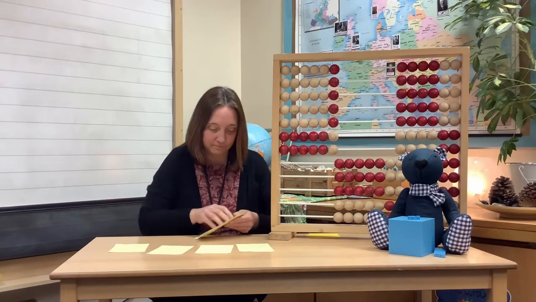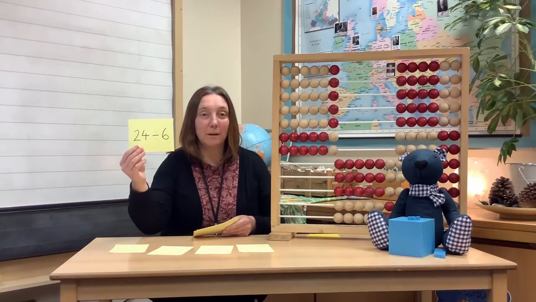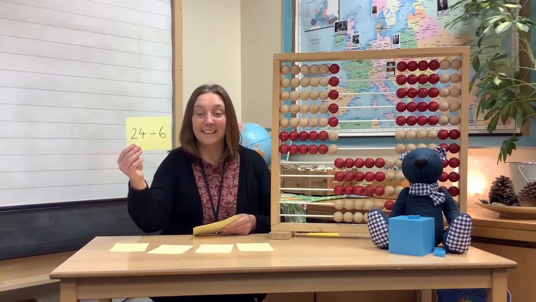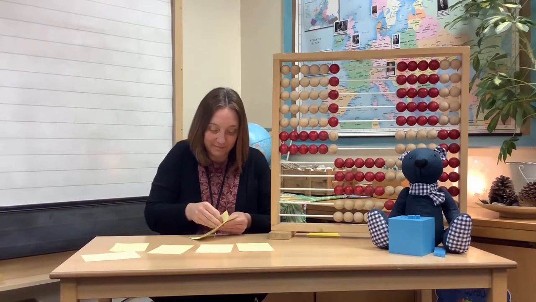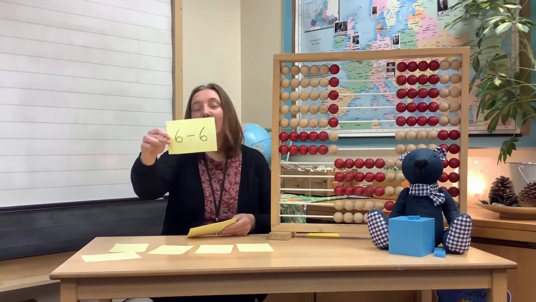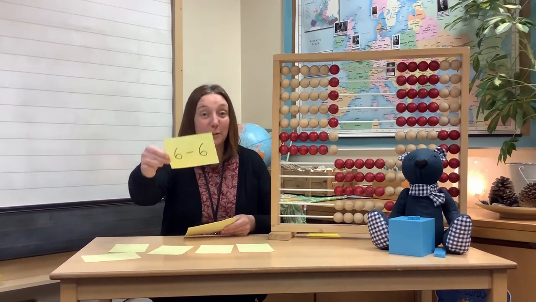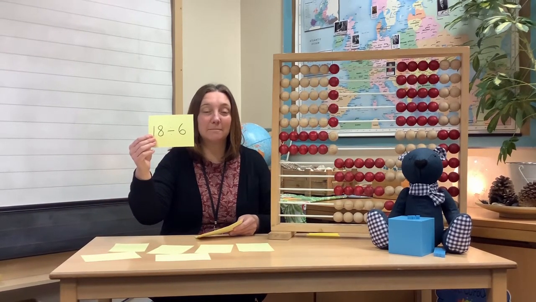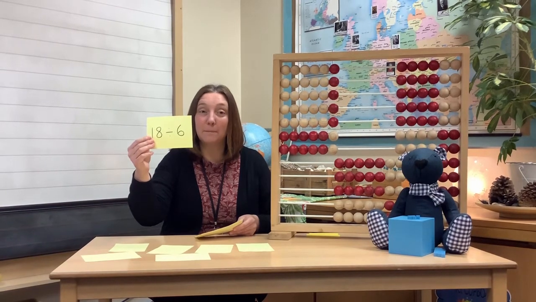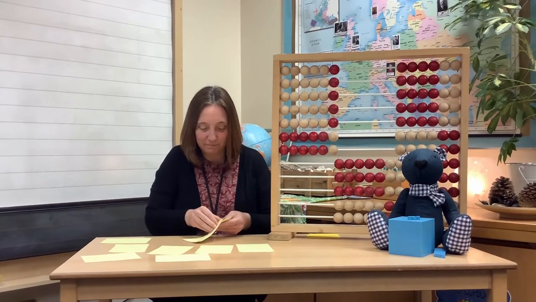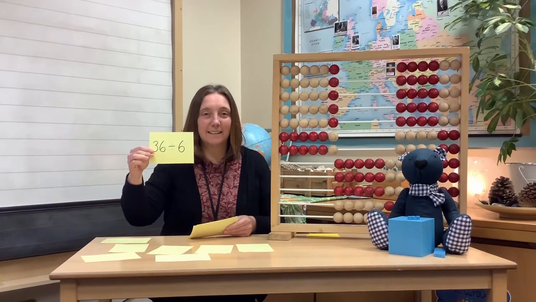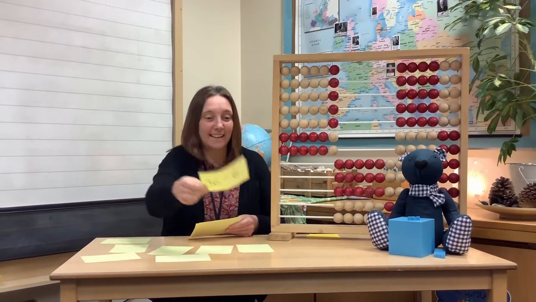It's 5. 24 divided by 6. How many 6s in 24? That's right, it's 4. 6 divided by 6. That's 1. 18 divided by 6. It's 3, because 6 times 3 is 18. 36 divided by 6. The quotient is, did you get it? It's 6.